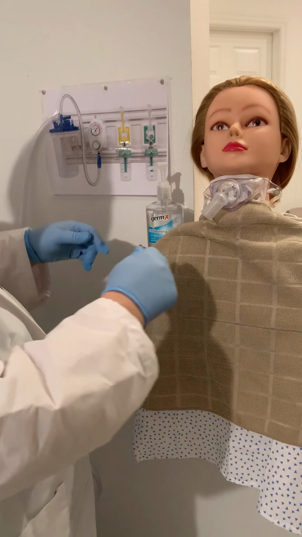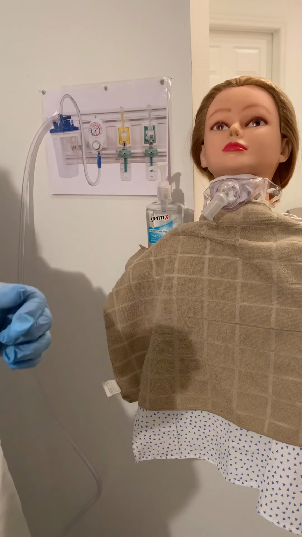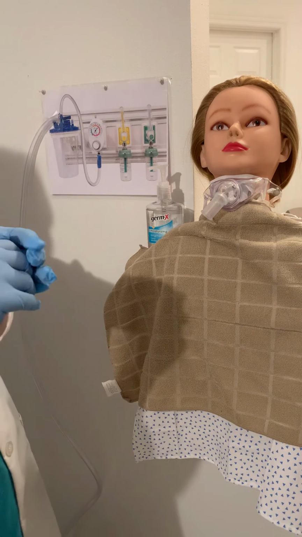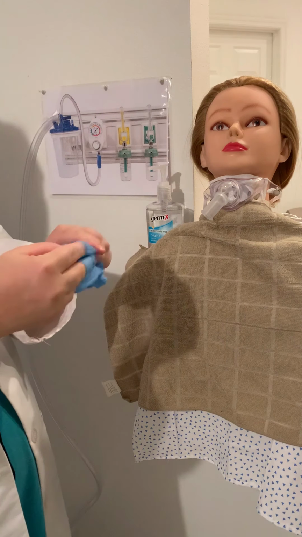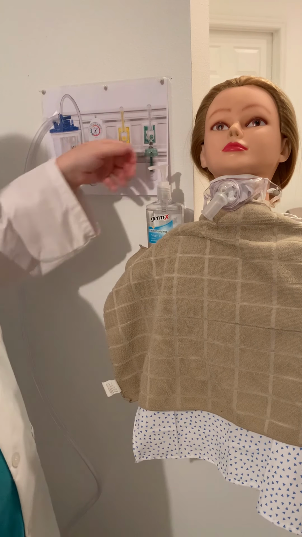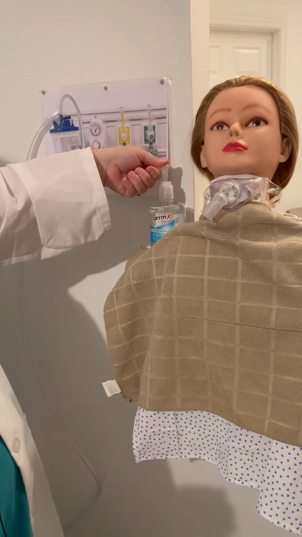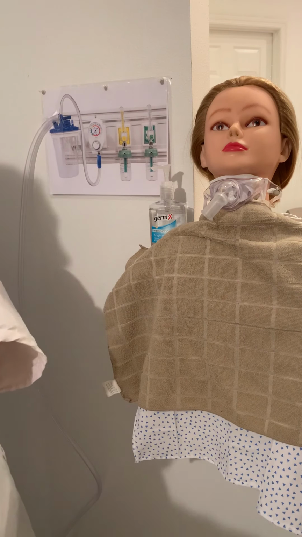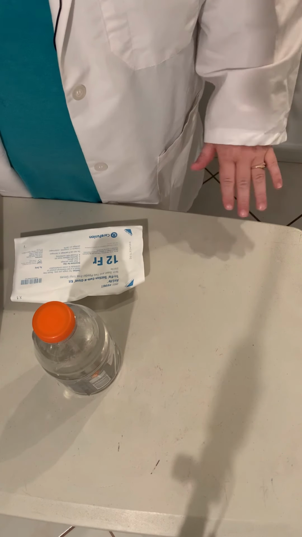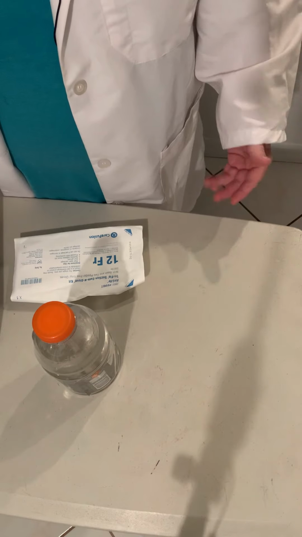Okay. So now we're ready to open our suction kit. So we're going to go ahead and take off these gloves, discard those, and wash our hands again. We are going to get everything ready. So we're going to want to adjust our table.